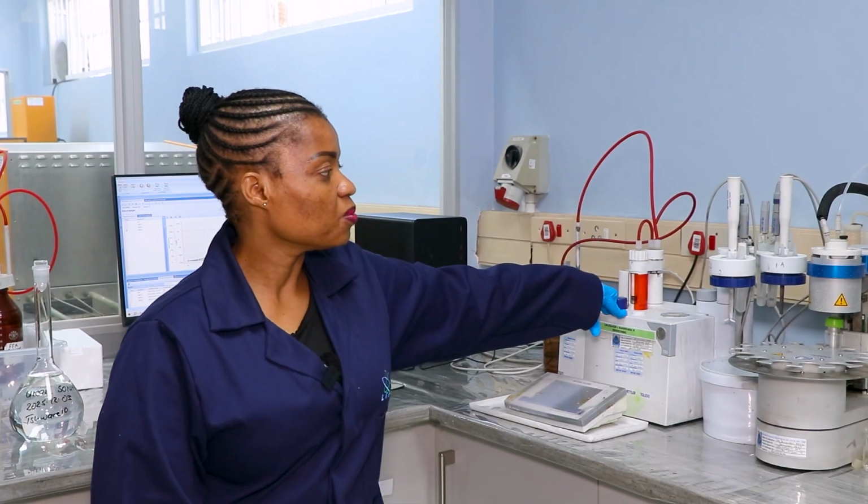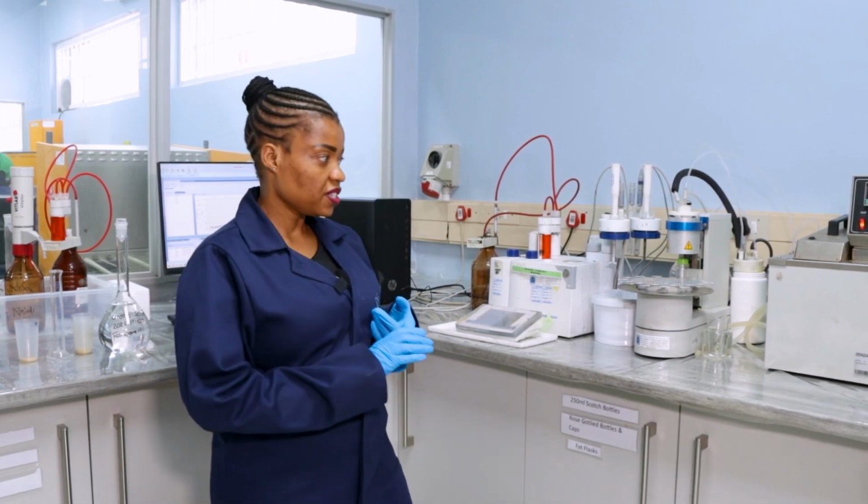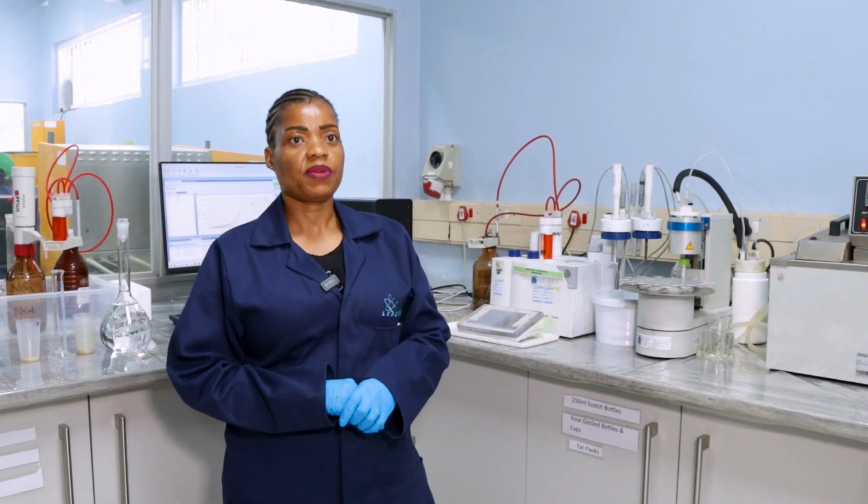I'm responsible for analysis that we do on the auto titrator. This is the auto titrator that I work on. We do analysis like free fatty acid, urease, chloride, Karl Fischer. This is the analysis that we do depending on the requirements of the sample that we have.